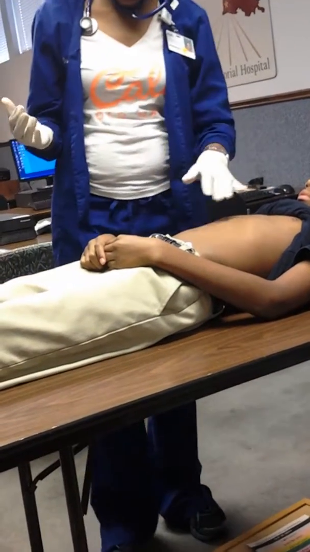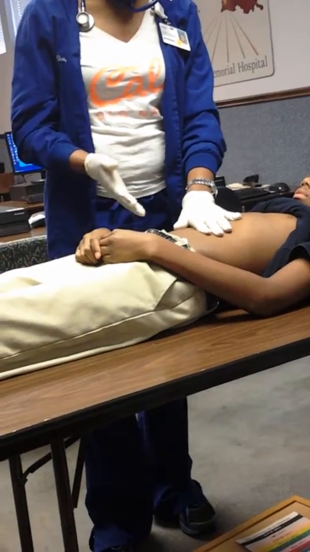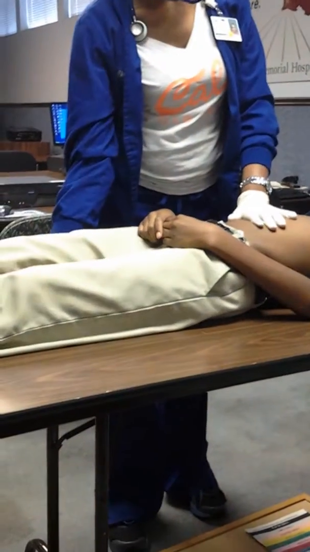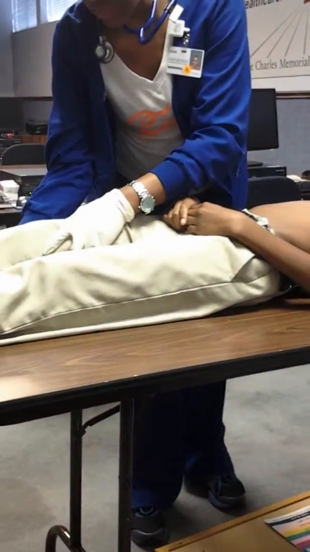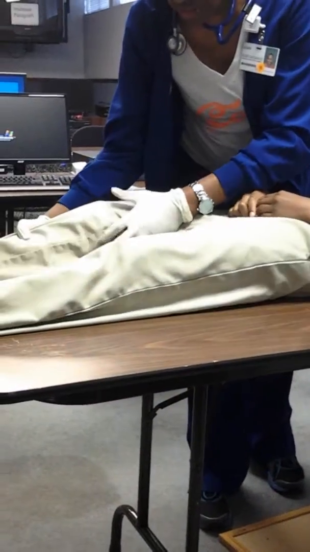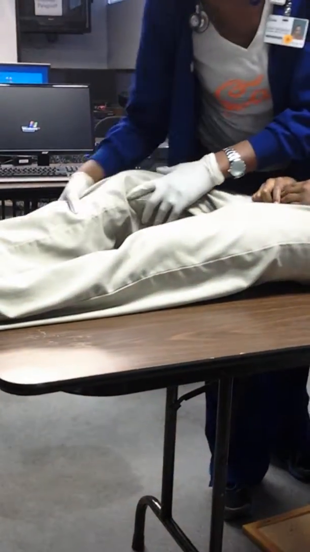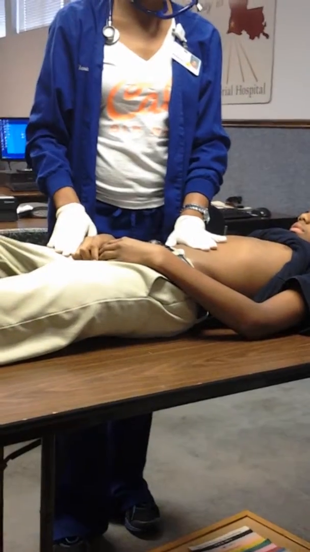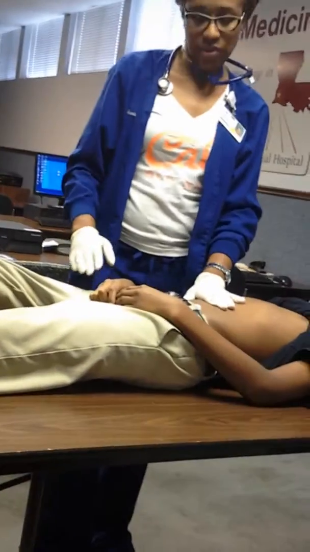I'm also going to check for femoral pulses, by having the patient flex the right knee and externally rotate. Just flex your knee, rotate. And I would feel for the femoral pulses. I would also inspect for the inguinal lymph nodes near the same area.